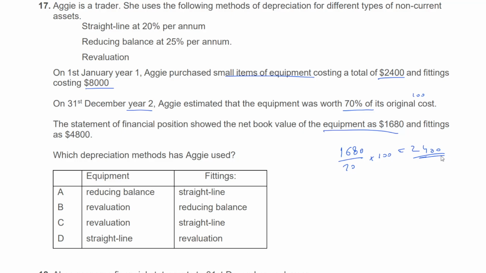And look, equipment is definitely not straight line. Why is that the case? It's definitely not straight line because that would simply be 40%. Straight line is the same percentage every year, 20% the first year, another 20% the second year, total 40% reduced. It won't be worth 70% of its value, which means 30% went down, right? So equipment is not straight line. The only possibility is it can be reducing balance or it can be revaluation.